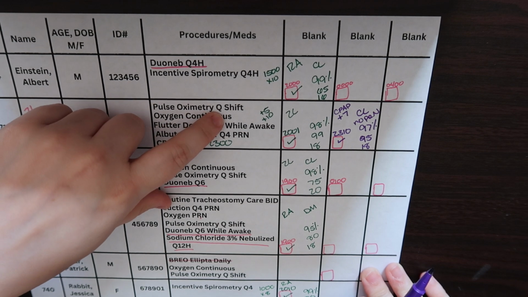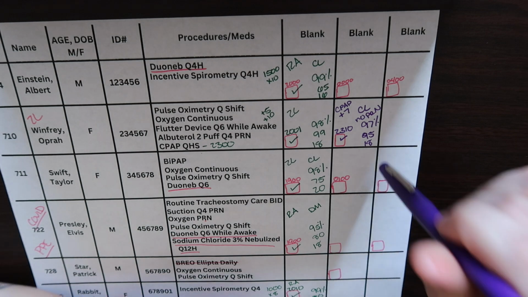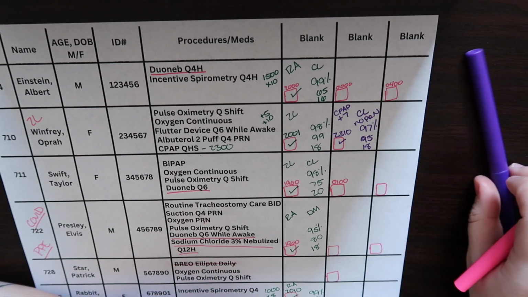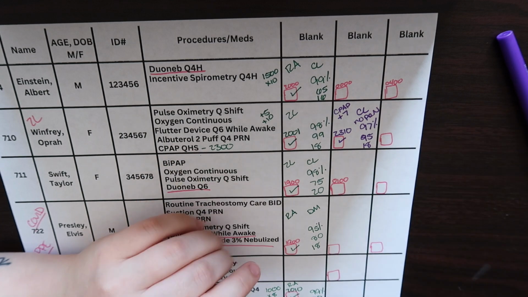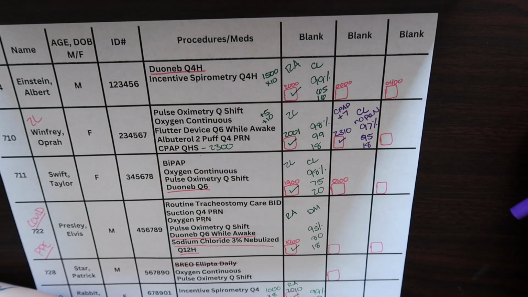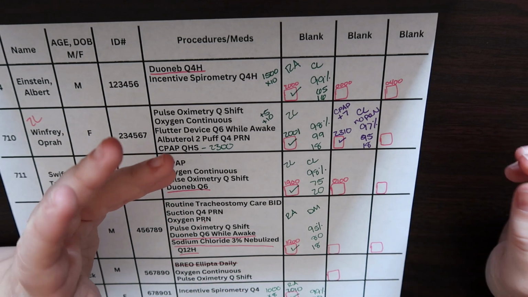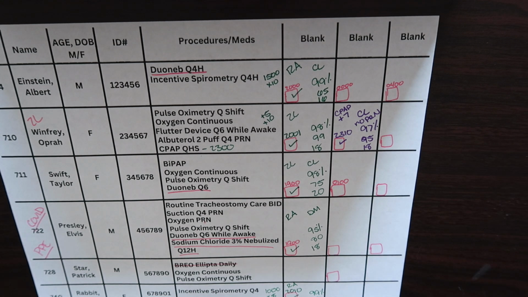She doesn't get any flutter device because that was only due on first rounds. But since she is on her CPAP, since she did want to put her CPAP on, I will just come and peek my head in the door for third rounds. Just because, you know, she's got a mask on and positive pressure is not natural. So I won't have to wake her up or check her SAT or anything. I just like to poke my head in the door and see if she's asleep or if she's okay. So that's what I'll do if they have their CPAP on.